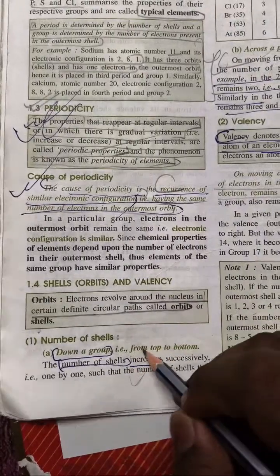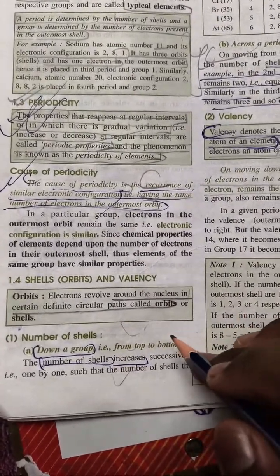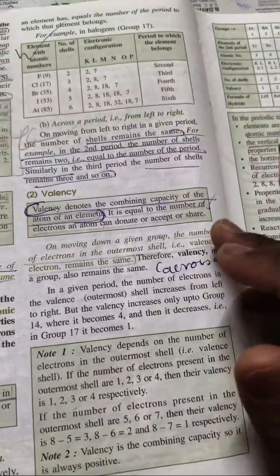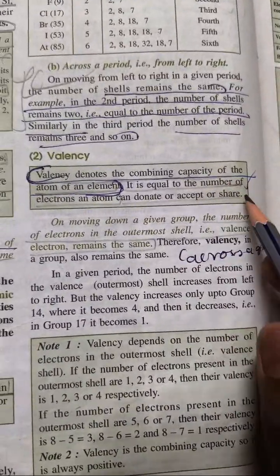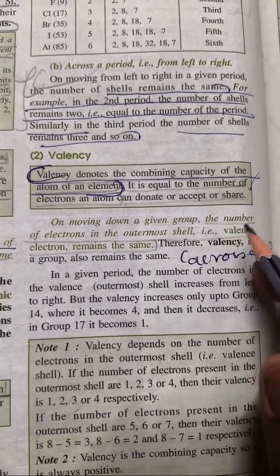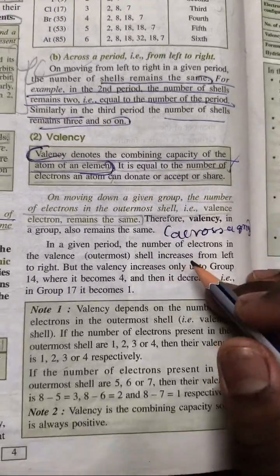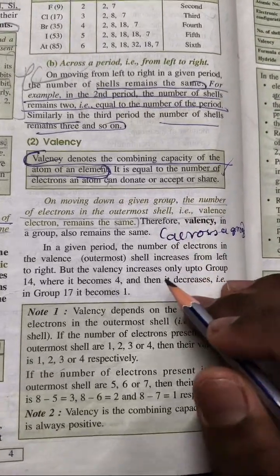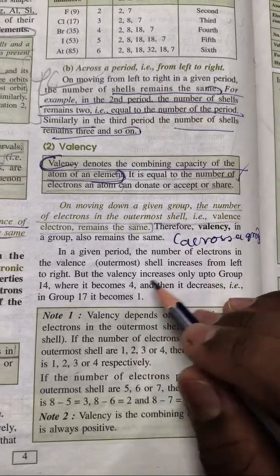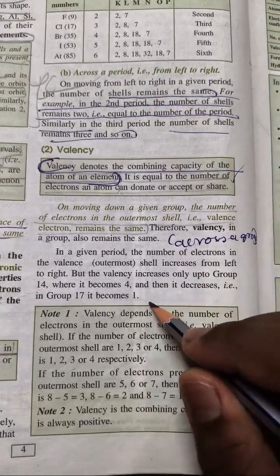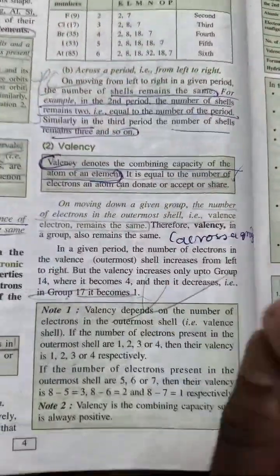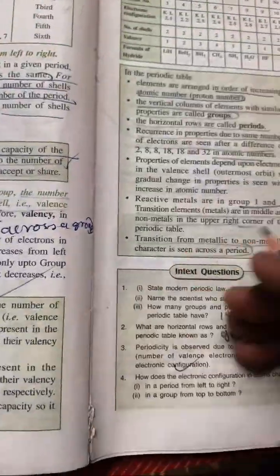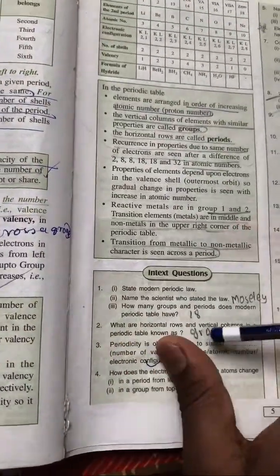Down a group, all this you have to learn. The number of shells increases down a group and decreases across the period. Valence denotes the combining capacity of an atom of an element. On moving down a group, the number of valence electrons remains the same. Across a period, valence increases up to group 14 where it becomes 4, and then decreases; in group 17 it becomes 1. This you should learn. Very important things. This box, valence electrons and all, these things you should learn.